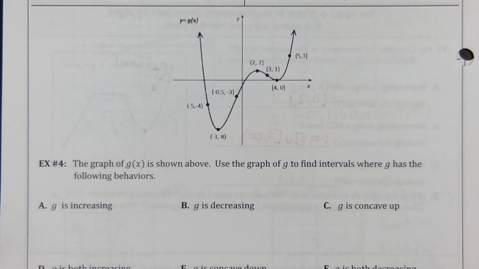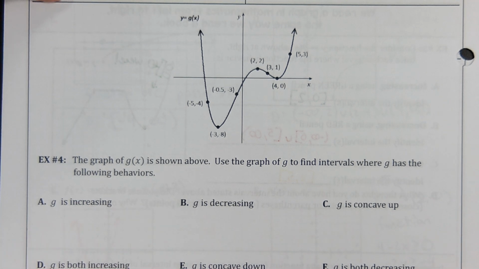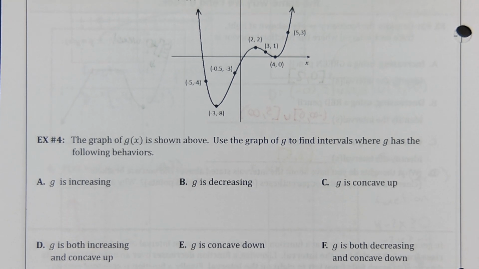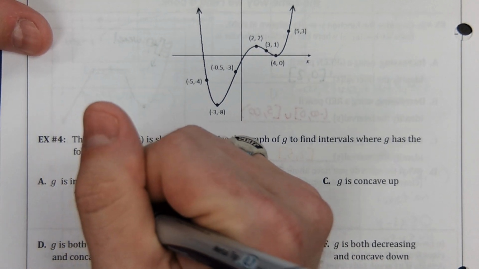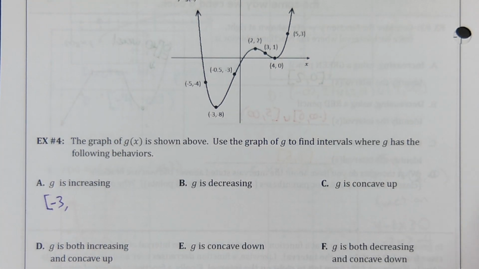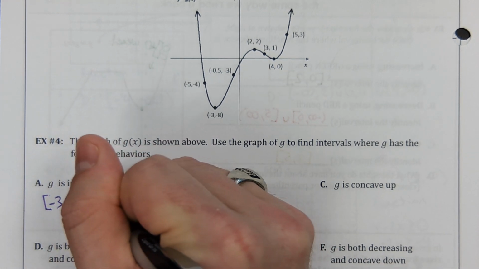So here we have a graph, and we've been given all of our xy's that are going to be important to us for this question. Use this graph to find intervals where we have this going on. So first, let's look for increasing. Increasing is going to be where our roller coaster is rising. What would be the very first x where we start rising? -3. So we're going to begin increasing at -3. Where would we stop increasing? What x? 2. Good. That is not the last time we're increasing, so union.